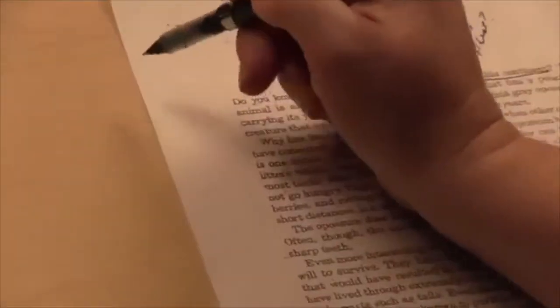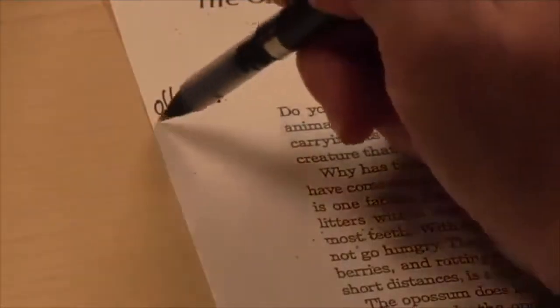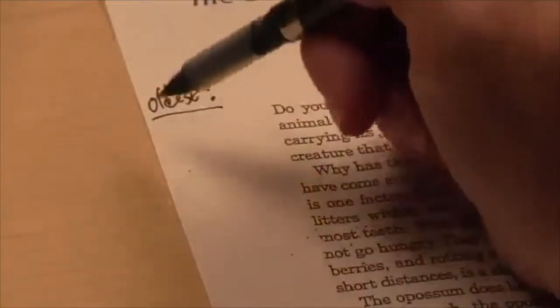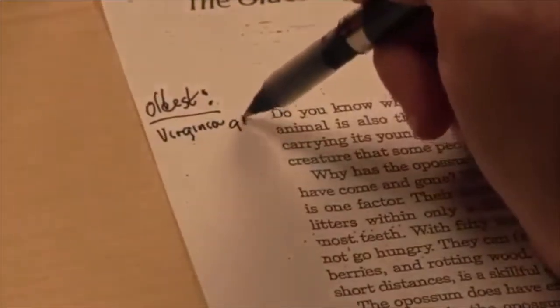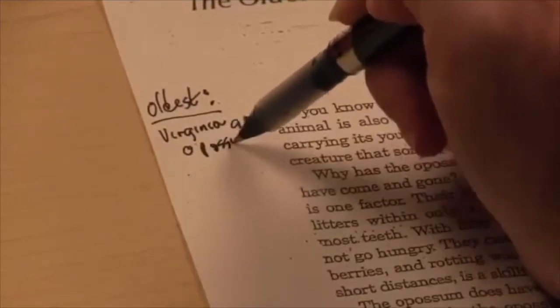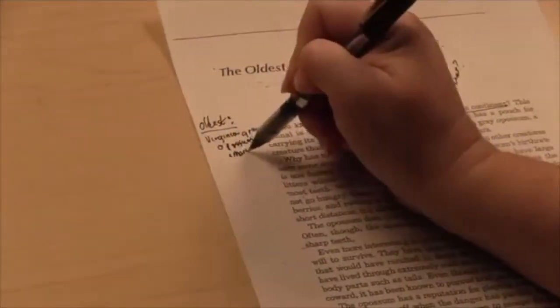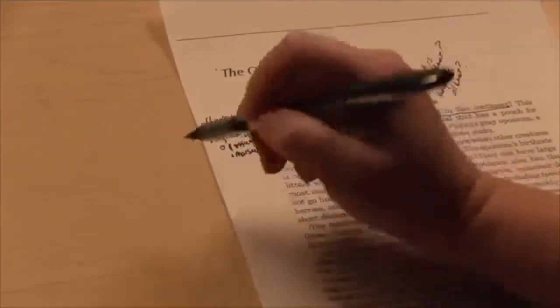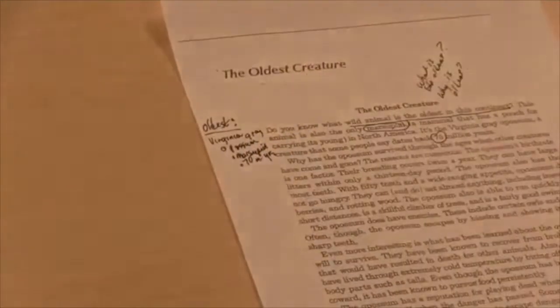So my first one is oldest, and we know what the oldest is. It tells us in the article, it says the Virginia gray possum. And then a couple of important things I might need to know about it: it is a marsupial, and it has survived for 70 million years.